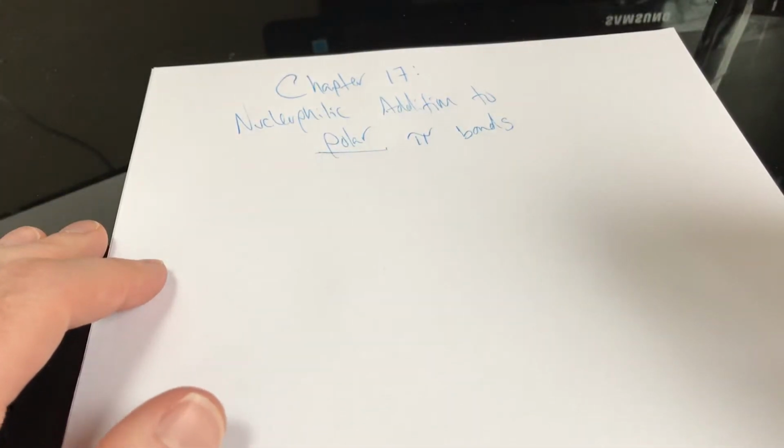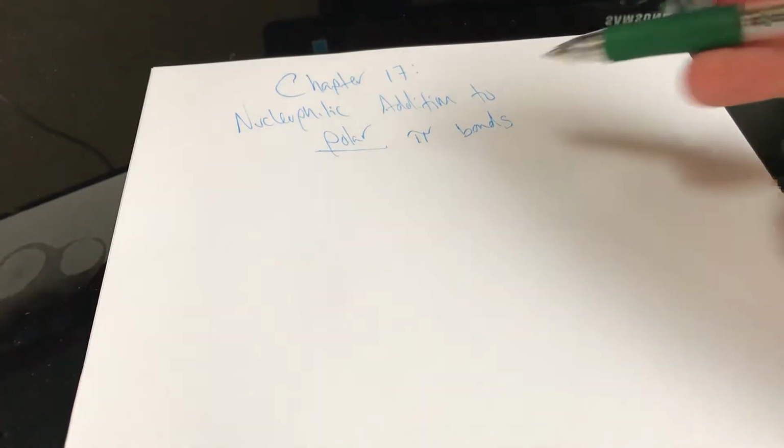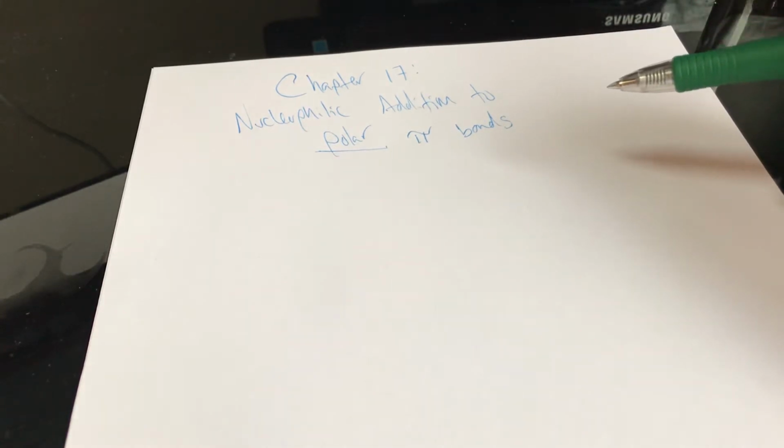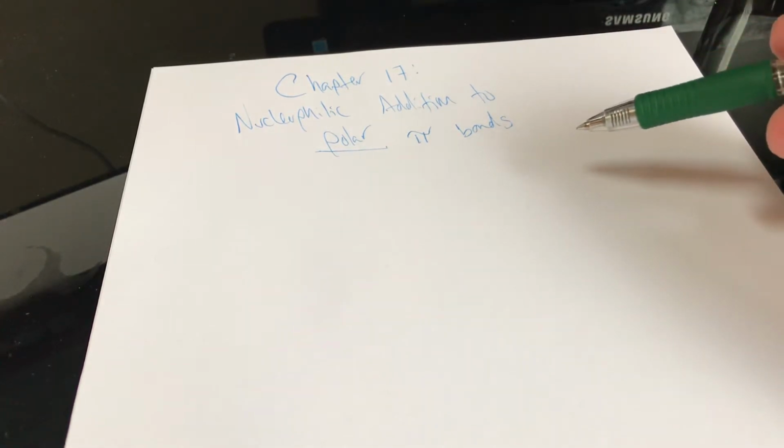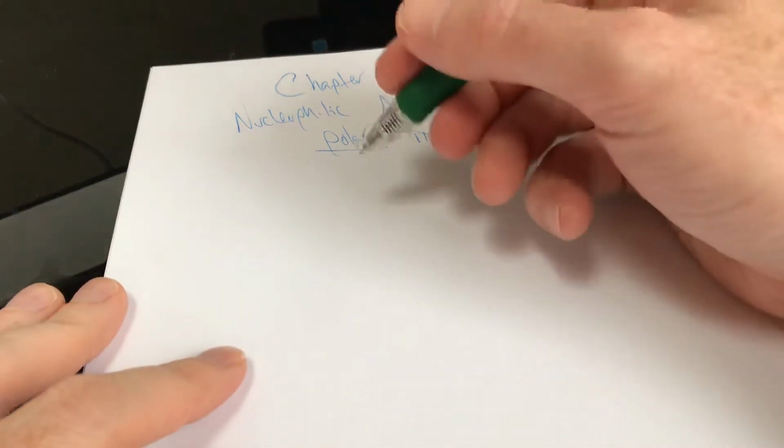So we are looking at chapter 17 now. This is a brand new chapter with a brand new mechanism. Note the title, nucleophilic addition to polar pi bonds. So we're talking about polar pi bonds. What does that mean? Different set of functional groups.